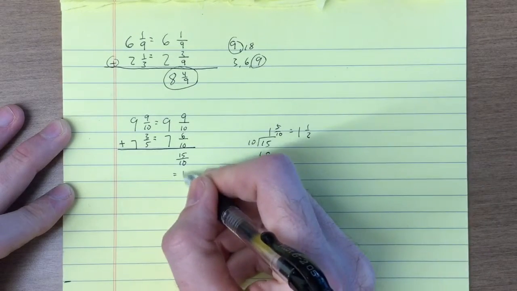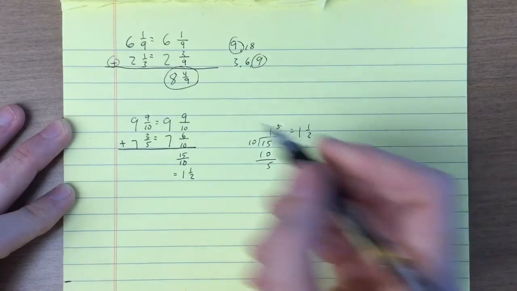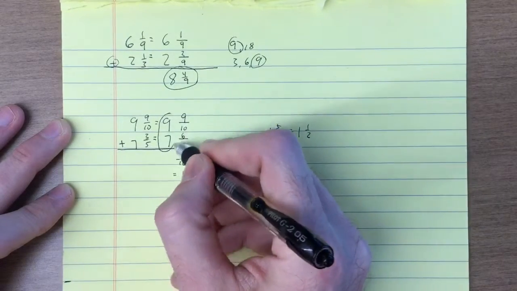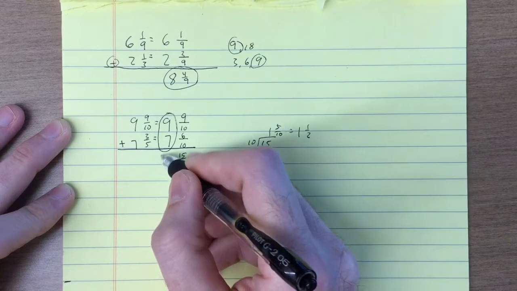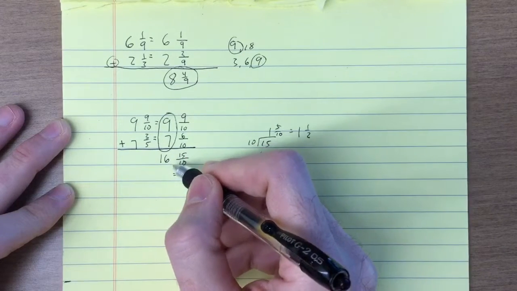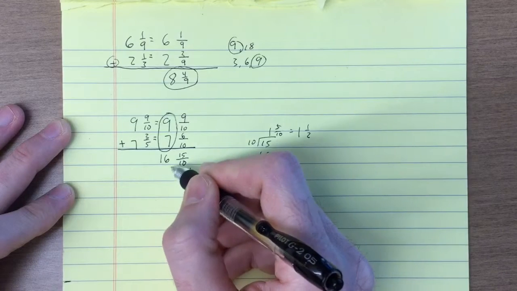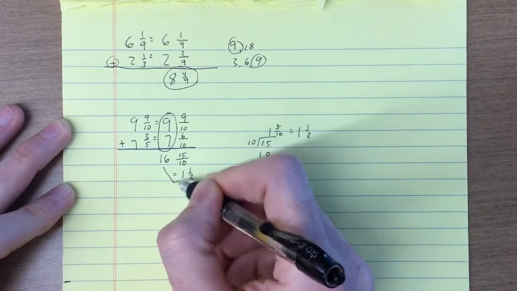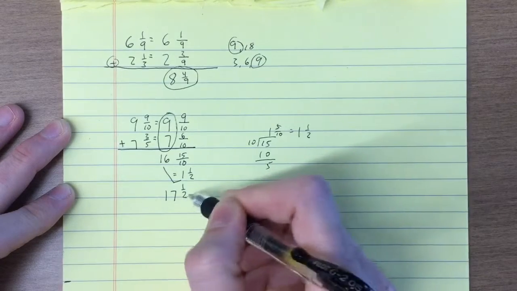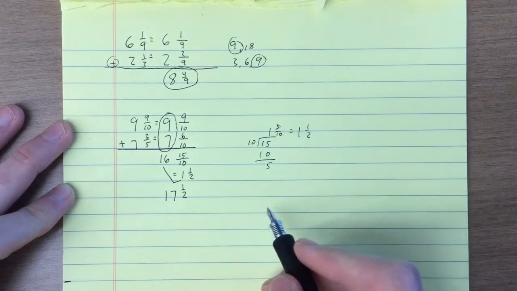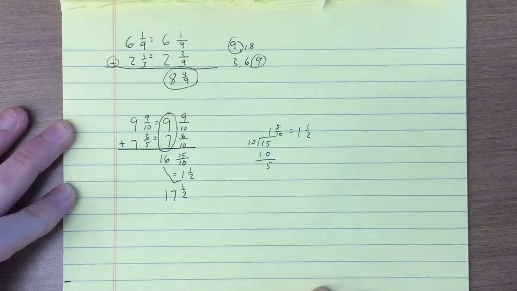So this equals 1 and 1/2, but don't forget about the 9 plus 7. So 9 plus 7 is 16, plus the 1 and 1/2. I'm going to put these together and get 17 and 1/2. Okay, now let me give some for you to try.